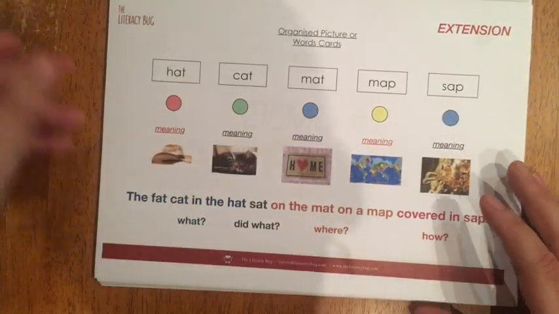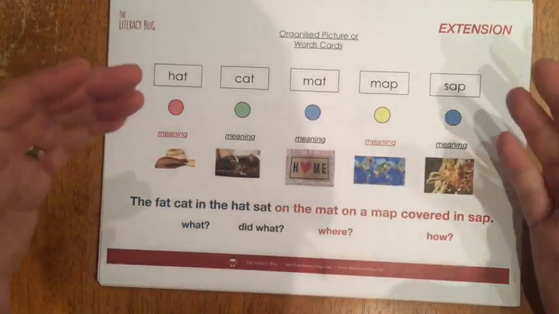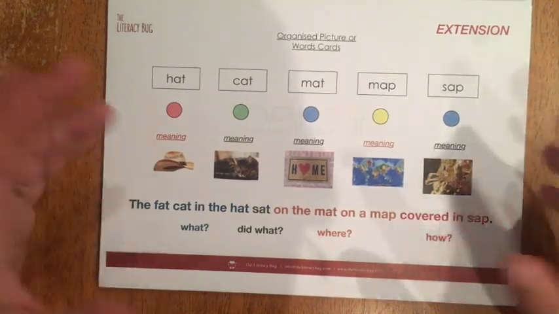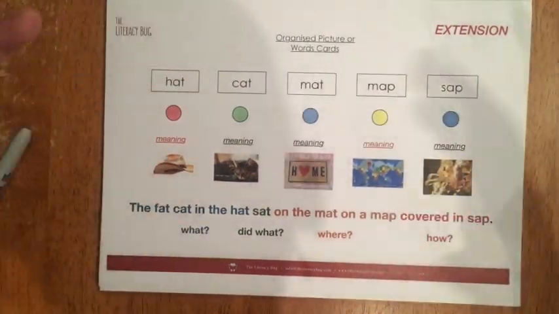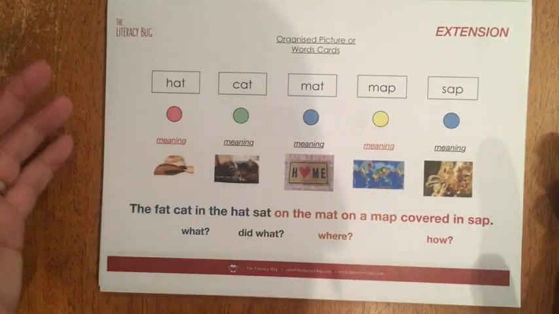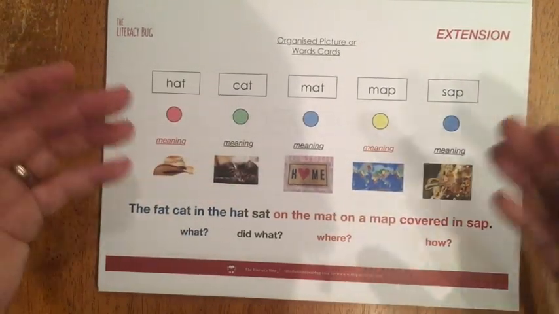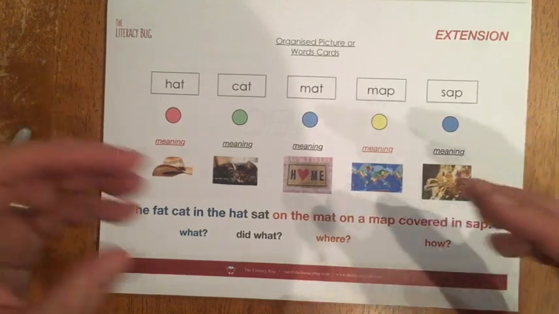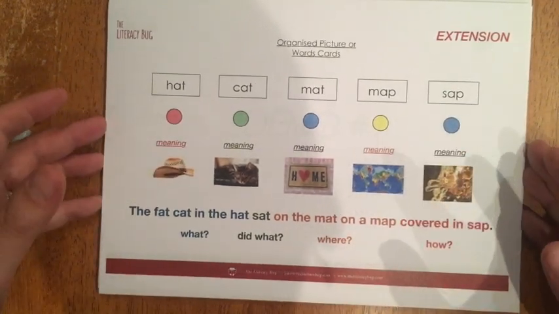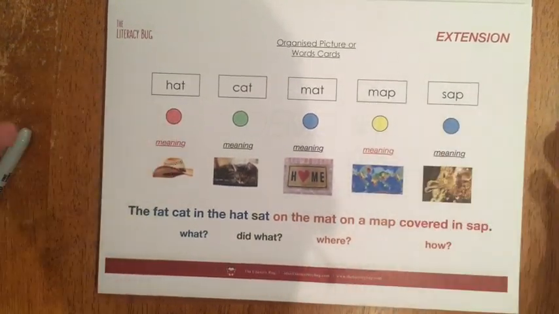Now that's the core activity. This is the extension. What I don't want to have happen is that it just becomes a rote task in which the child doesn't attach any meaning to the words that they've just sorted. So this is just a basic one in which I could choose a selection of the words, and I say, well, what's the meaning of hat? What's the meaning of cat, mat, map, and sap? And this is a basic activity, but just making the point that if you just did the sort, the child might risk just seeing those letters as representing sounds, not actually a vehicle towards representing meaning.